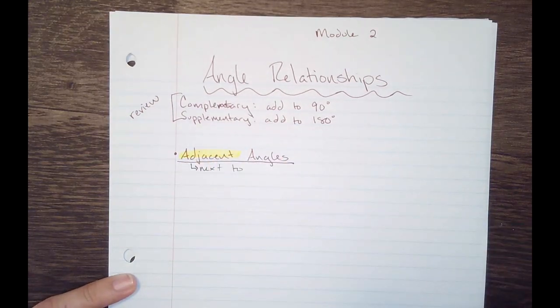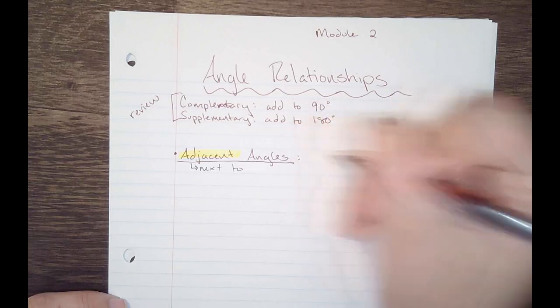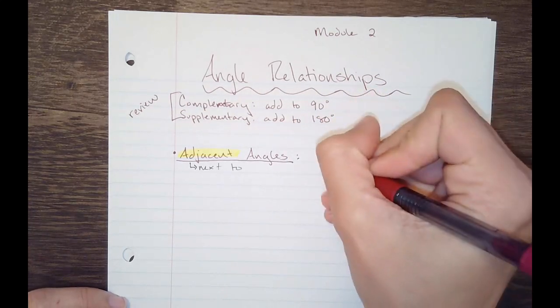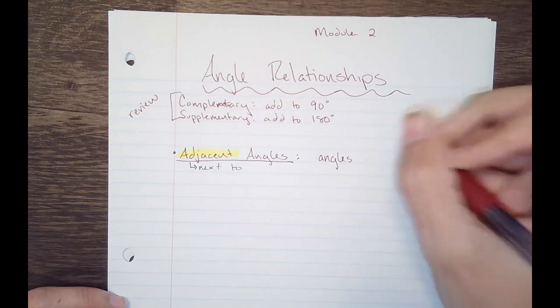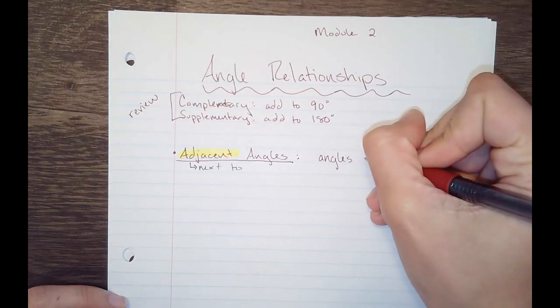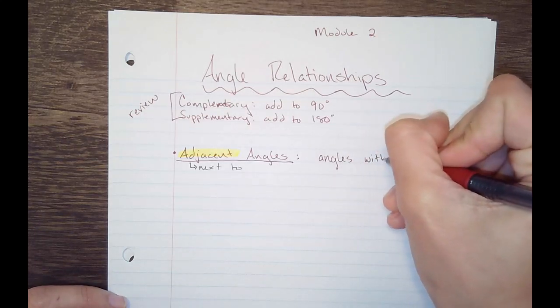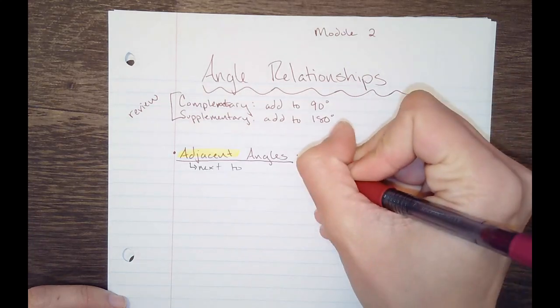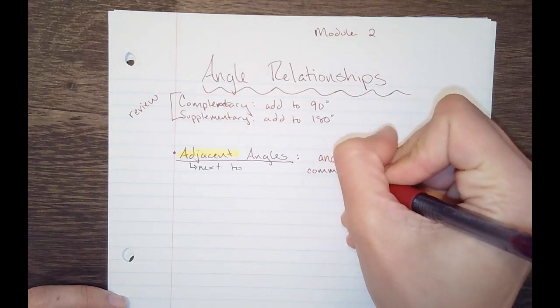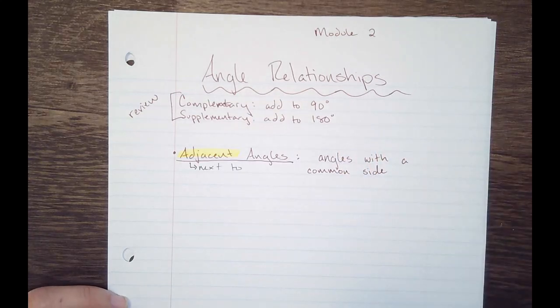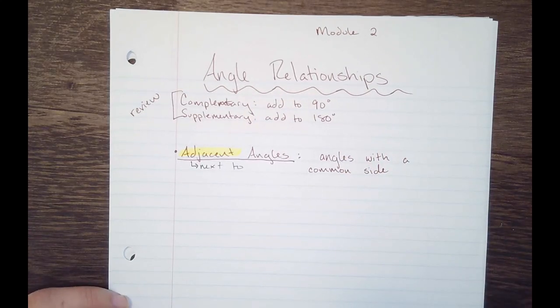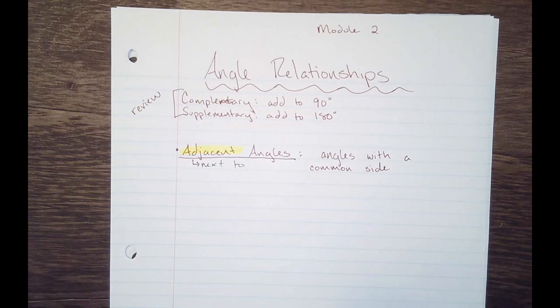And then we talked about angles last week. So adjacent angles are angles that are next to each other. But our formal definition is angles with a common side. Okay, so it's two angles that are next to each other and they have the same side.